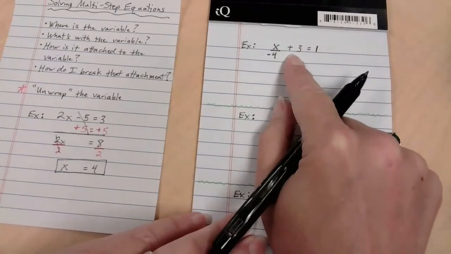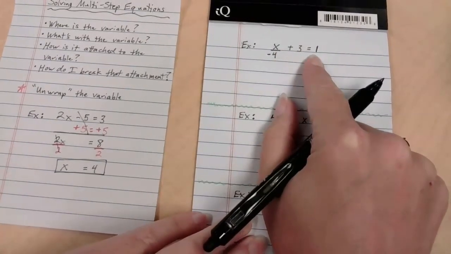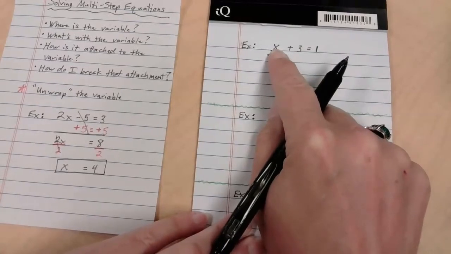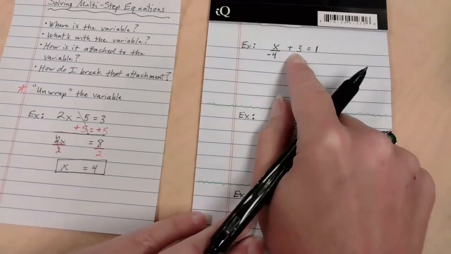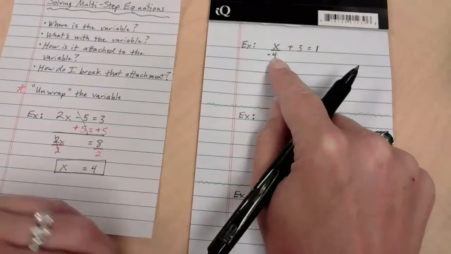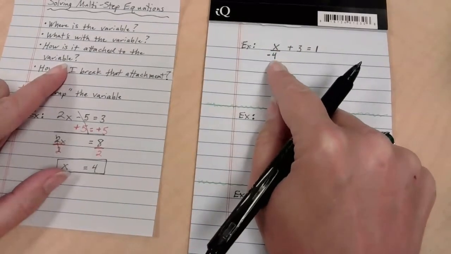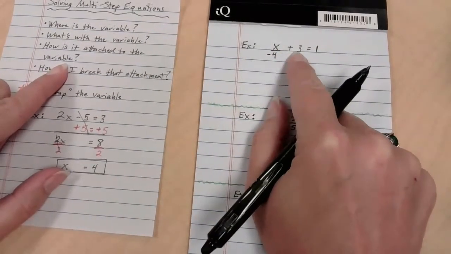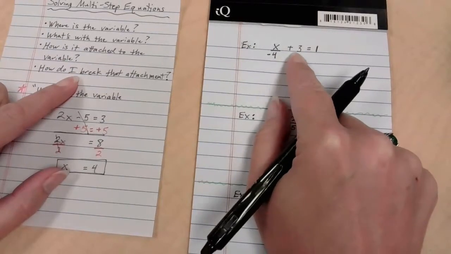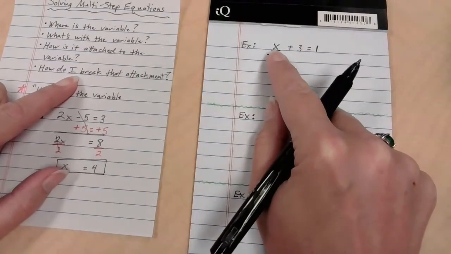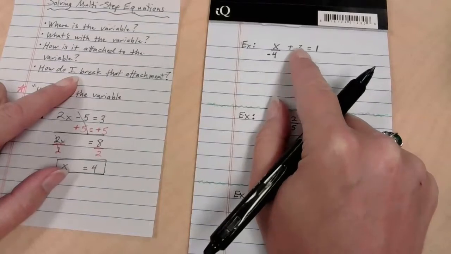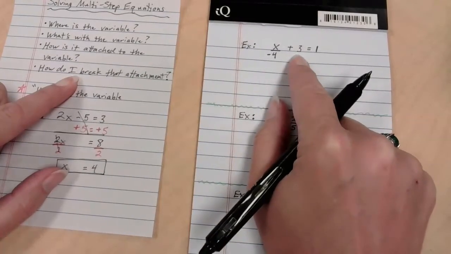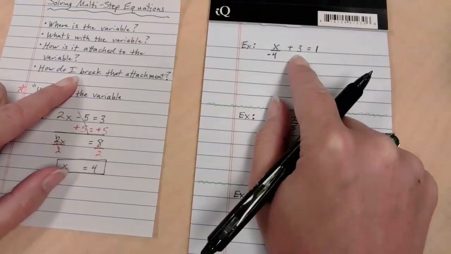X divided by negative 4 plus 3 equals 1. Where's the variable? Right there. What's attached? A negative 4 and a 3. The negative 4 is attached how? Through division. The 3 is attached how? Through addition. How do I break those attachments? Well, I'm going to need to multiply, and I'm going to need to subtract to undo and undo. Which one do I undo first?